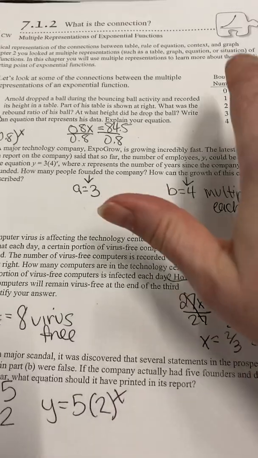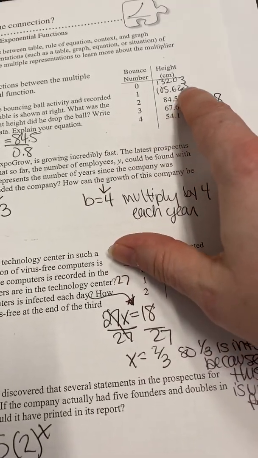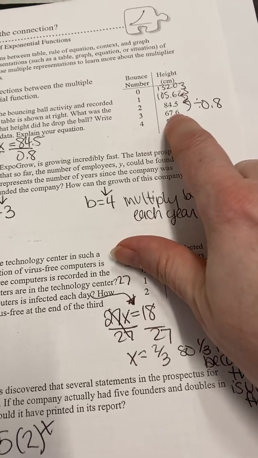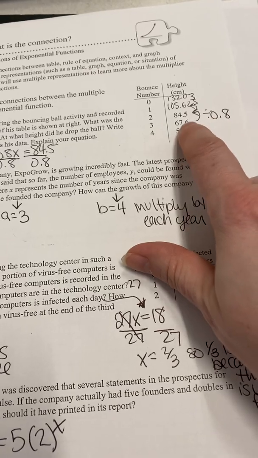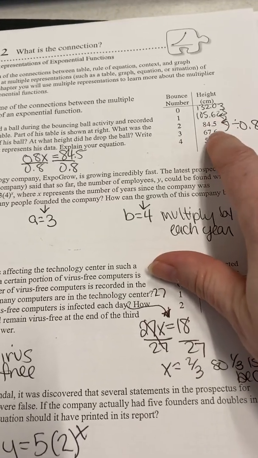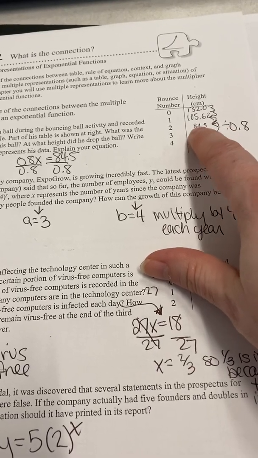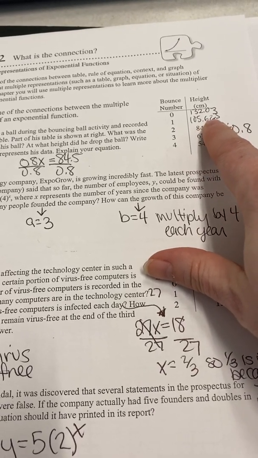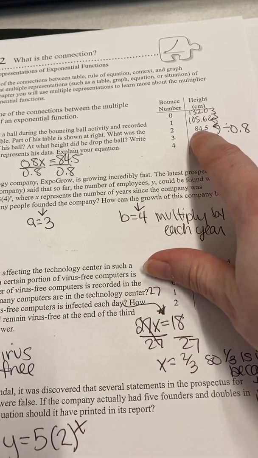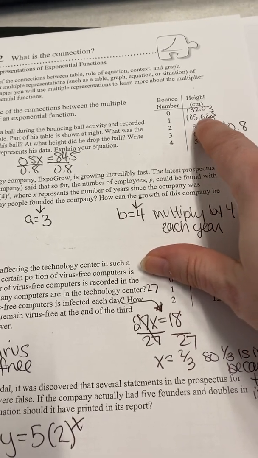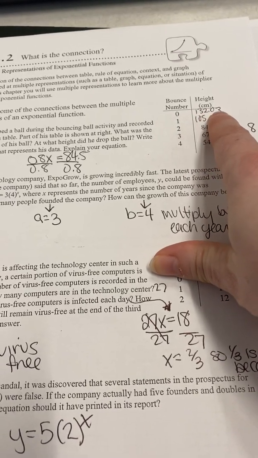Explain your equation. So the first thing is we want to find the ratio, and so if you take 67.6 divided by 84.5, you're going to get 0.8. And so that's going to tell you what his ratio is. So then if you think about going backwards, it's what times 0.8 would give you that. So you would take 84.5, divide by 0.8, and then divide by 0.8. And so you'll see that he started at 132.03.